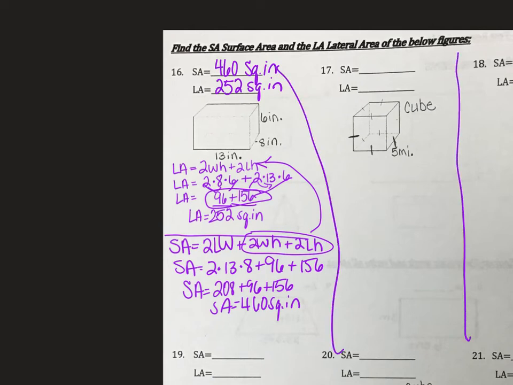Okay, so now let's talk about the cube. You have two formulas. SA equals 6e squared. And LA equals 4e squared. For those of you that did not do this one, I'm going to give you a couple minutes to practice this one before we go over the answer.